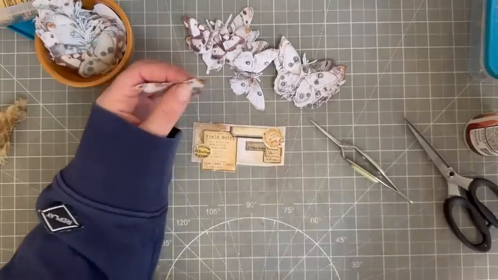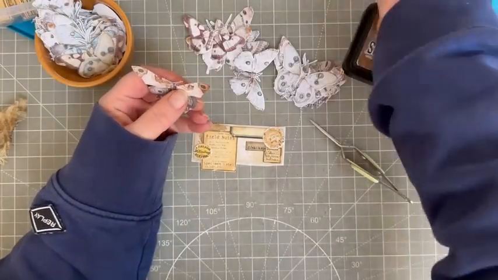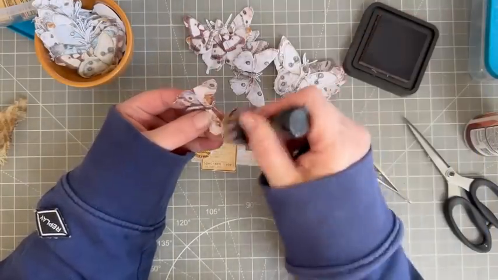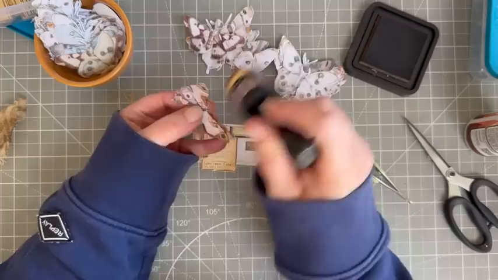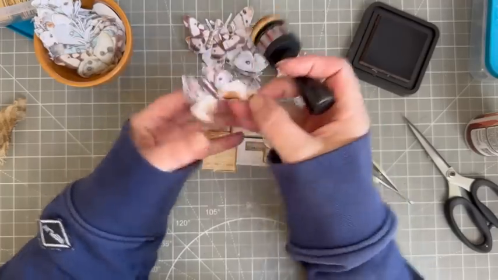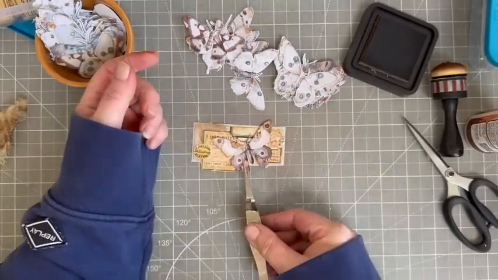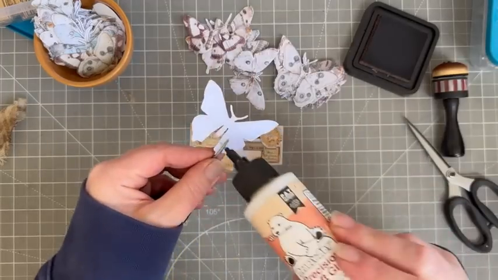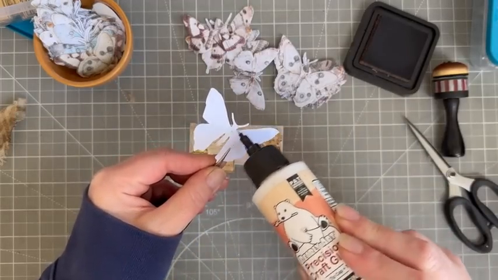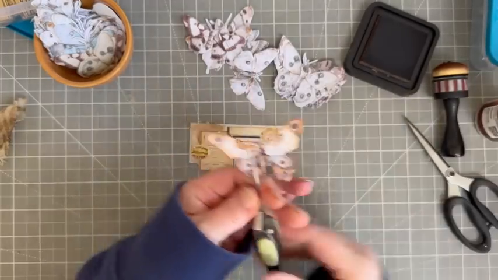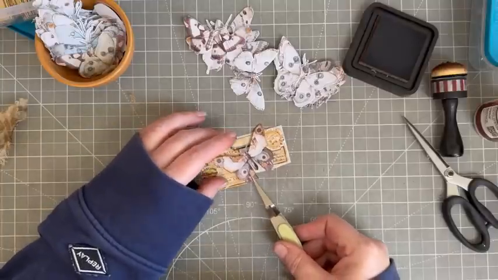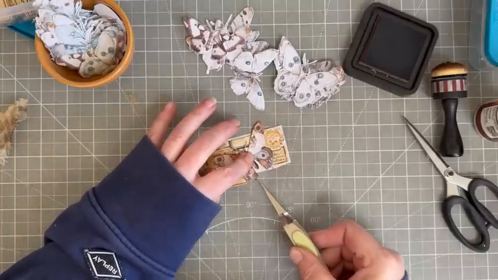So cool. So cool. I'm just going to ink round it. And I did print these off on clear vinyl sticker paper as well. And I love it. And we're just going to stick that down there.